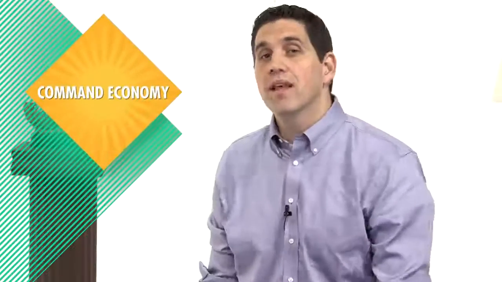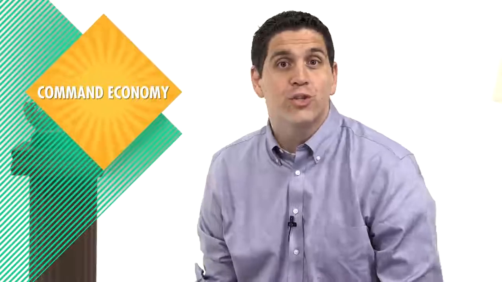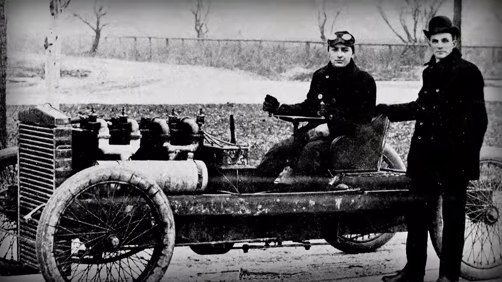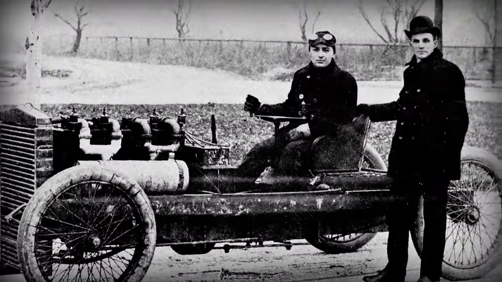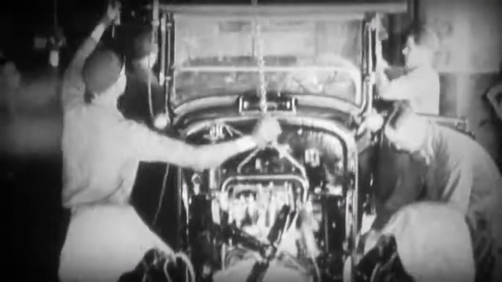Now, if an economy is completely controlled by the government, down to the number of shoes that should be produced, that's called a command economy. On the other side of the spectrum, we have free market economies. In free market or capitalist economies, individuals own the factors of production, and the government keeps its nose out of the stuff and adopts a laissez-faire or hands-off approach to production, commerce, and trade.